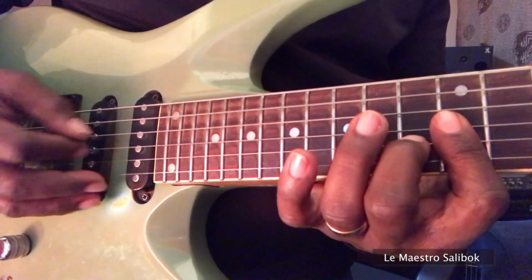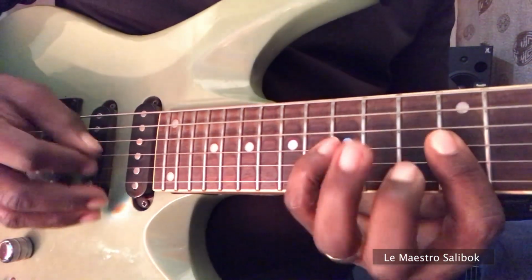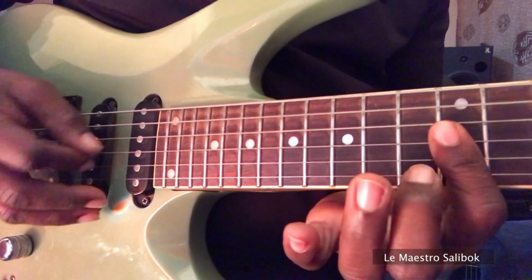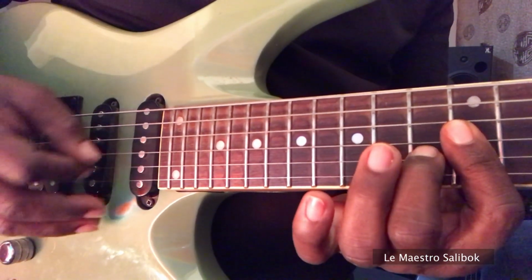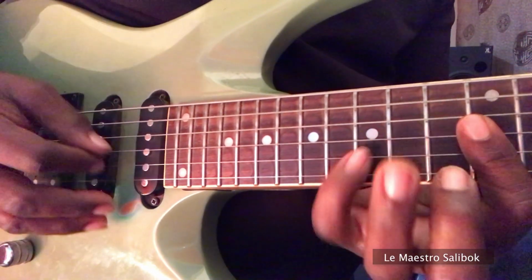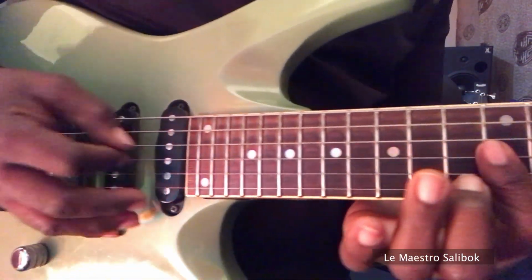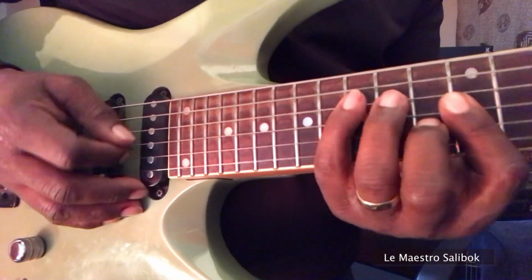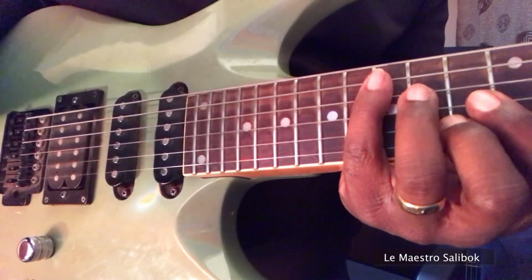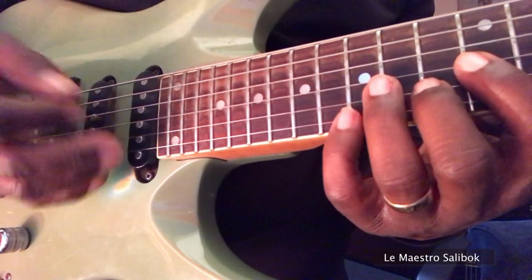Let me start. Let me try now to play all the three together a bit faster so that you can get the whole pattern. 3 patterns. The first one with the slide.